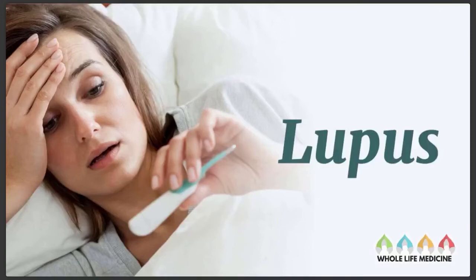It can affect the skin or the kidney, blood cells, the brain, the heart, and the lungs. Lupus most likely develops from a combination of genetic and environmental factors, but the cause in most cases is unknown. However, known triggers include sunlight, stress, and smoking. So there's high correlation to that.